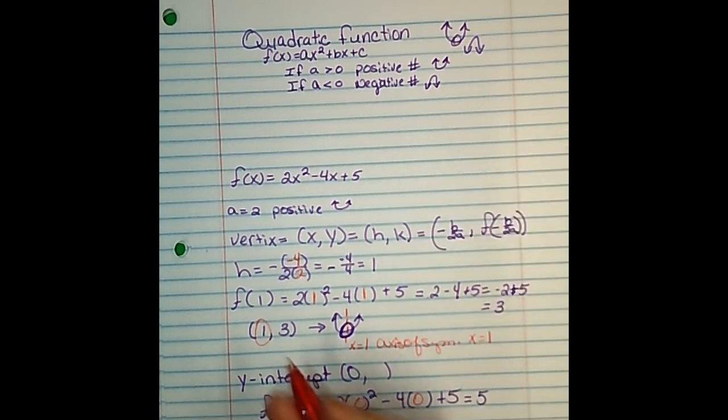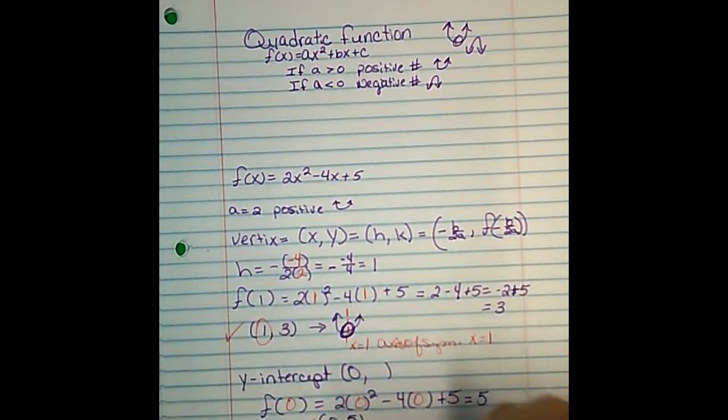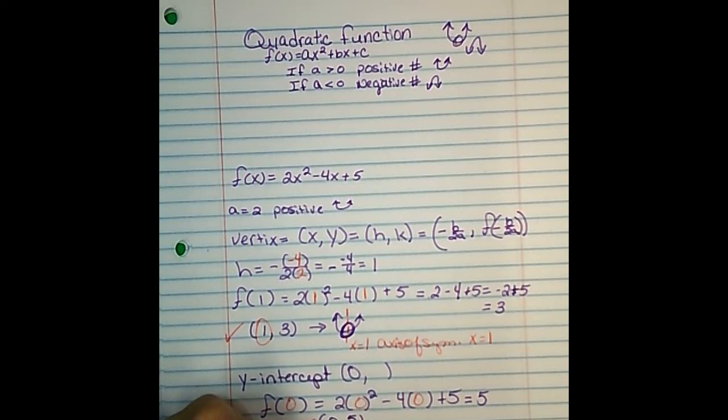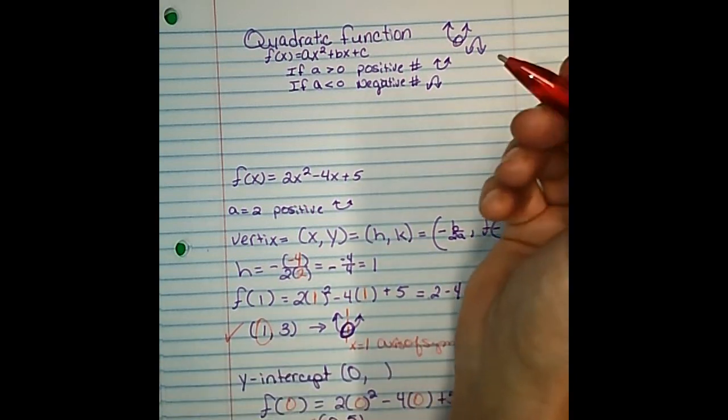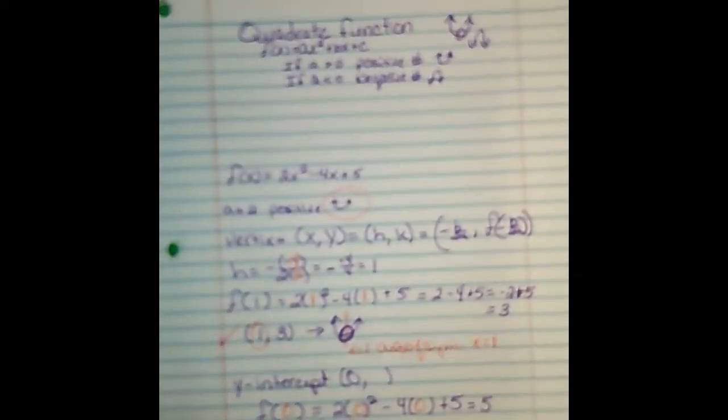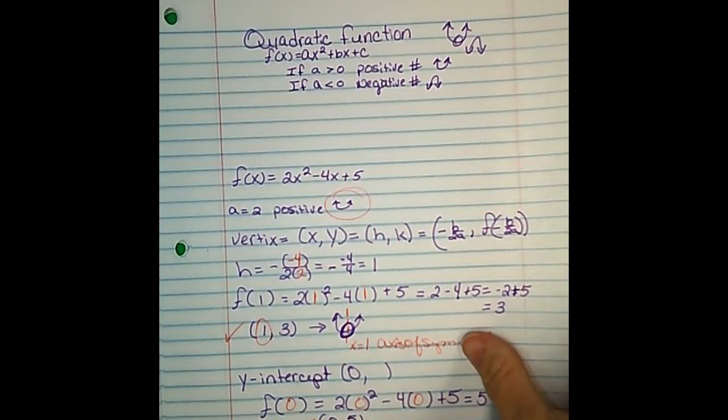So I got this point I can graph, this point I can graph. I know what my axis of symmetry is because this is the center of the parabola. And I know it's going to open upward, so it's going to help me with my x-intercept. So let's plot this. Here is my form.